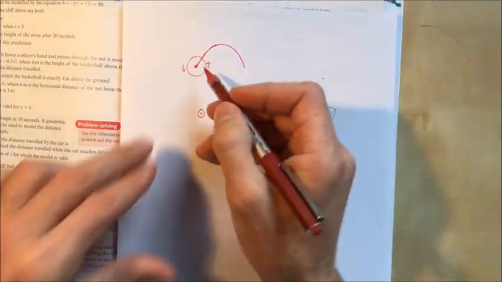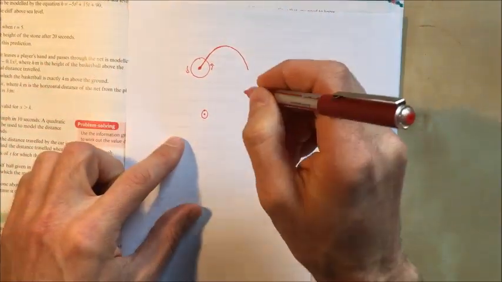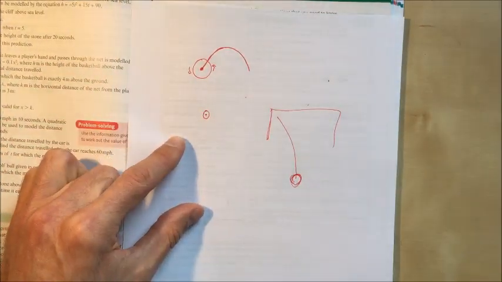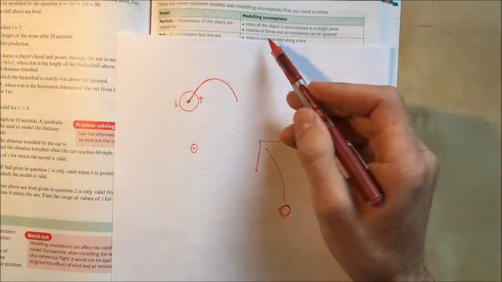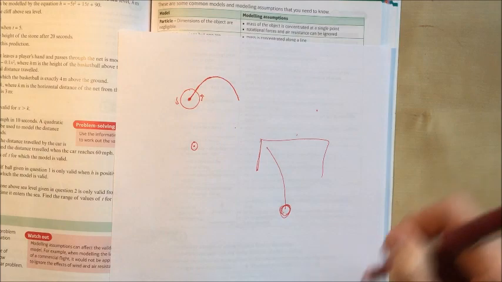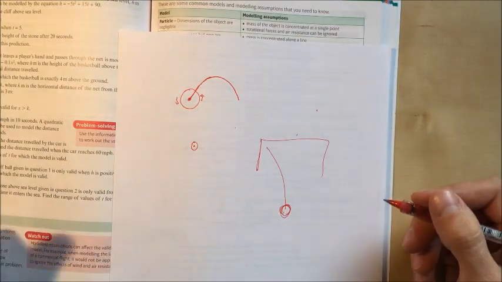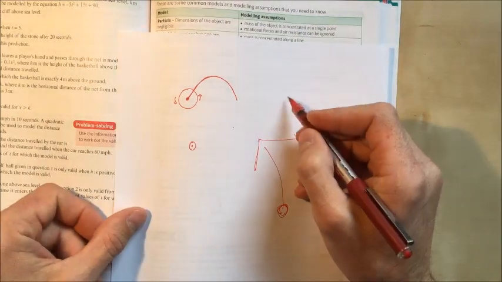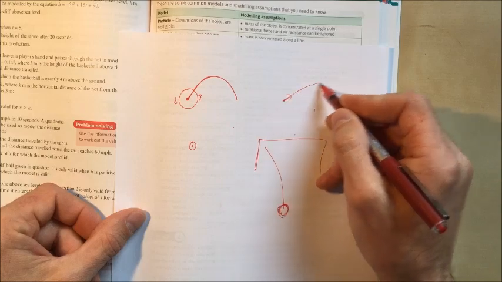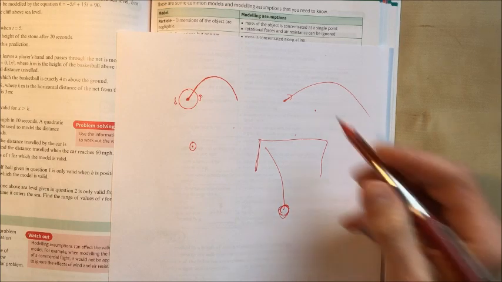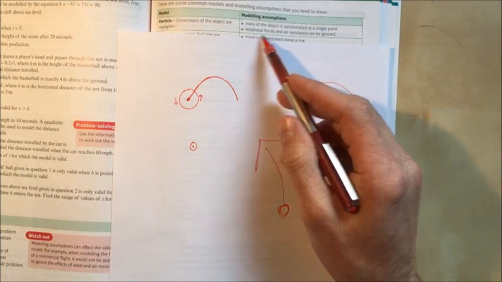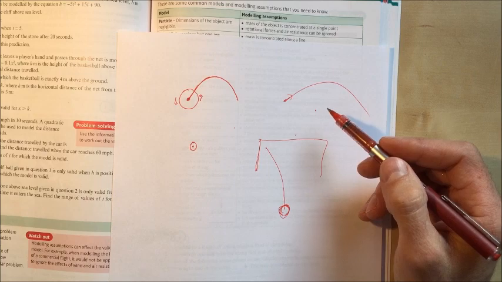If there is no piece on this side and piece on this side, if there is just a single point, then it can't possibly spin around, okay? So we can ignore curving motions and spinning balls and things. If I kick something that way, it's going to go whoop, like that, in a perfect symmetrical parabola. So we can ignore rotational forces, we can ignore air resistance.